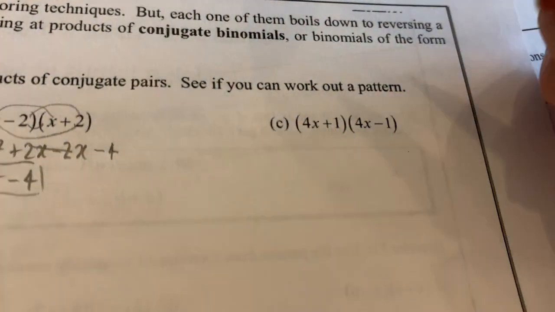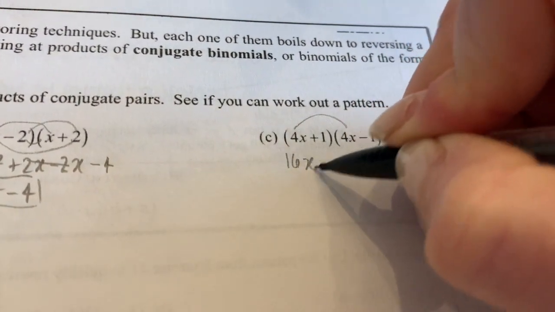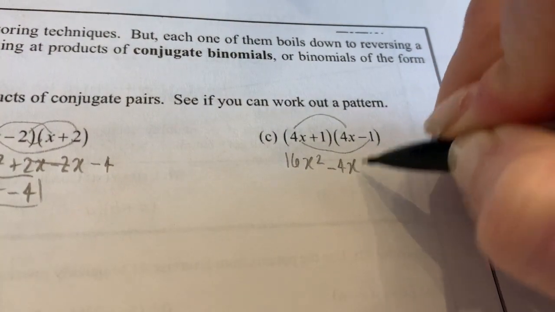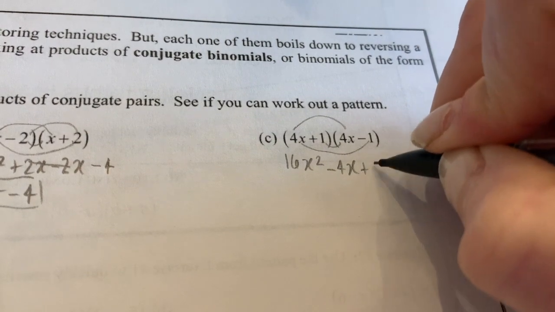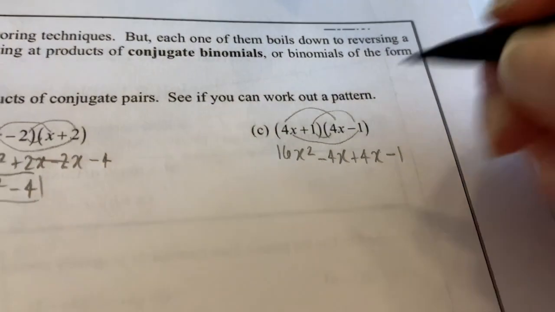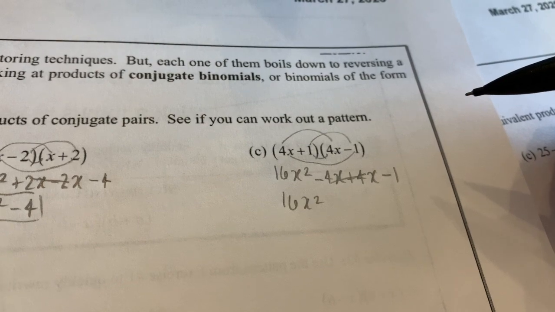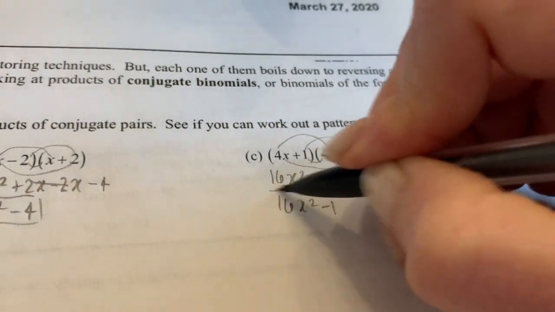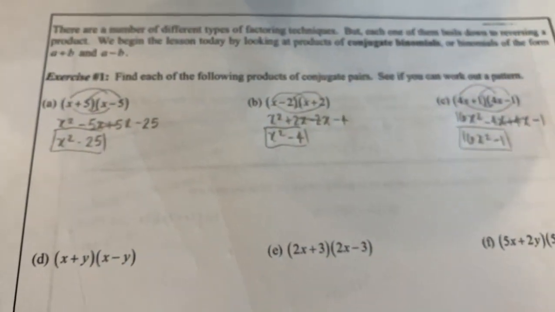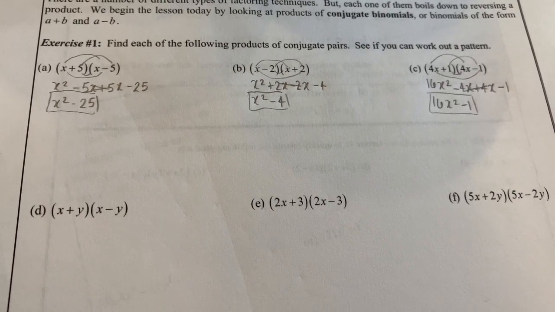Let's take a look at C. We're going to multiply the first terms. 4x times 4x gives me 16x squared. 4x times negative 1 is negative 4x. 1 times 4x is 4x. And then 1 times negative 1 is negative 1. And again, those middle terms cancel out, negative 4x plus 4x. And I have 16x squared minus 1. So why don't you guys go ahead and pause, do the last three, and see if you can figure out what this pattern is.